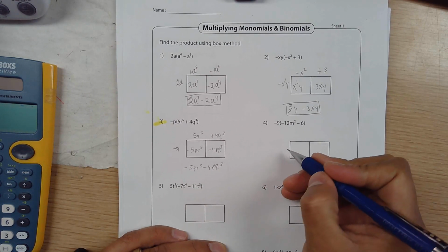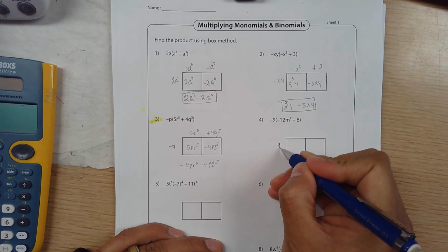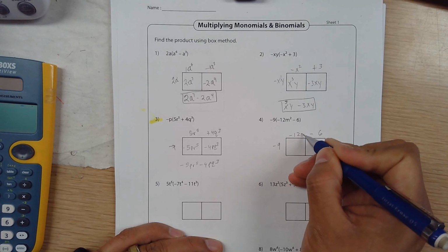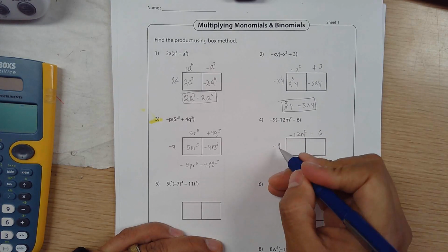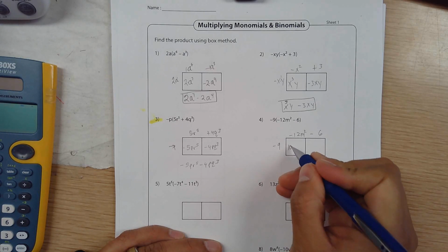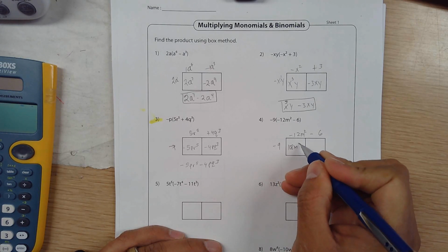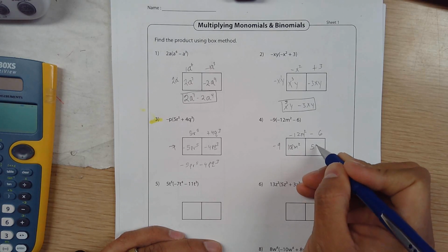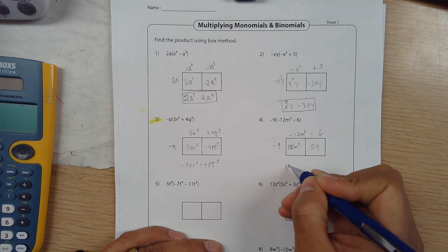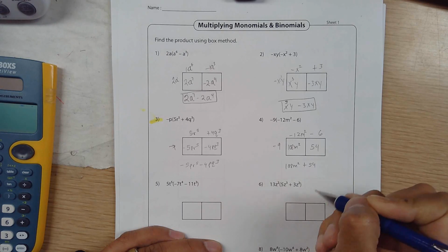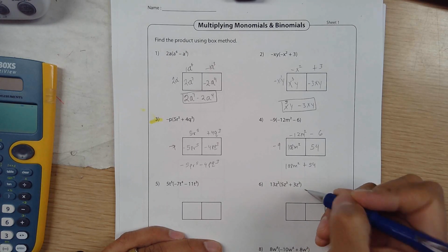Okay, next one, we're just going to put the number negative 9 here. Negative 12m squared minus 6. Negative 9 times negative 12m squared, negative times a negative is a positive, and 9 times 12 is 108. M to the second power. Negative and negative is a positive, and that would be positive 54. So my answer should be 108m to the second power plus 54. So far so good. Pause it if you need to.